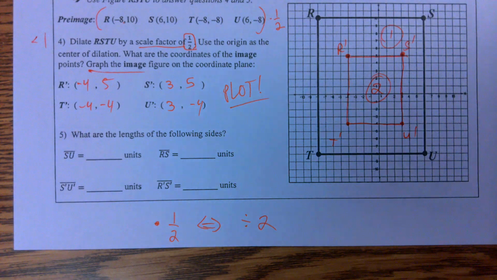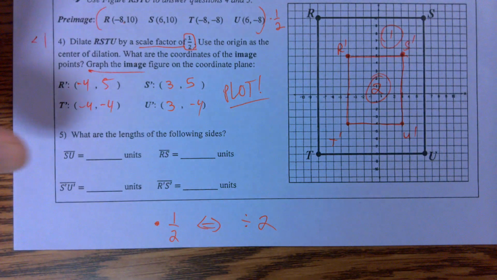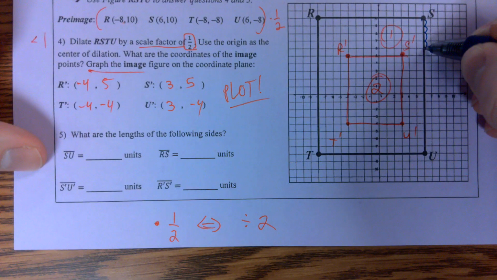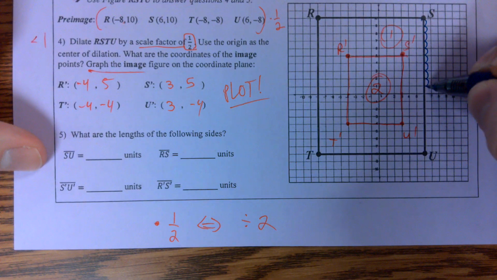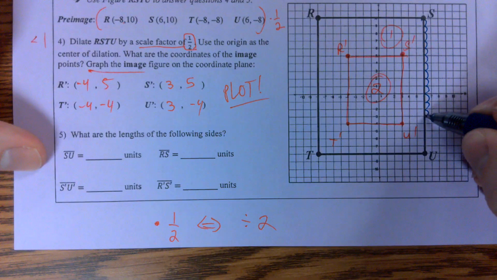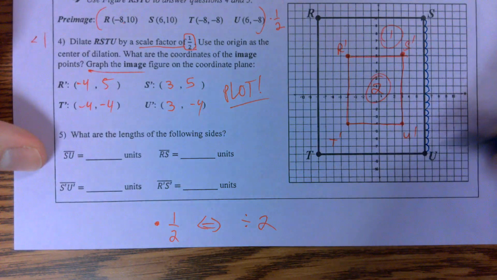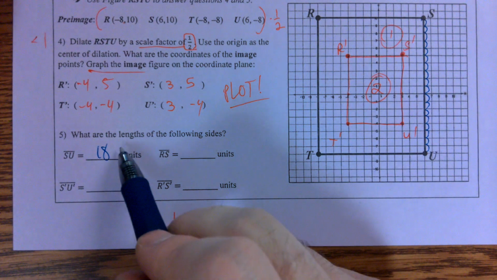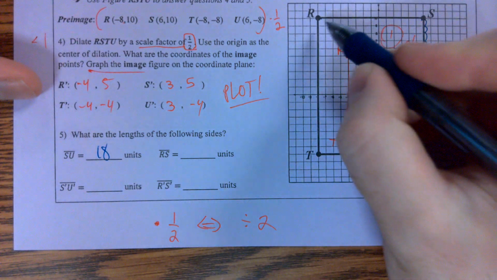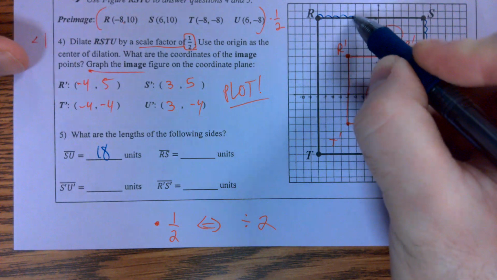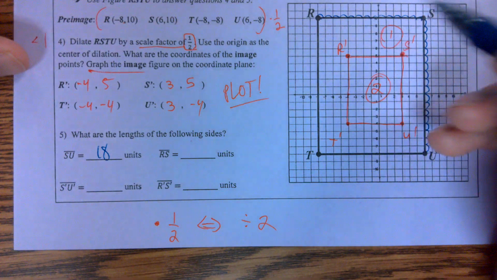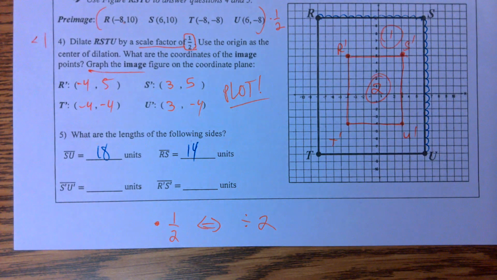Now, what are the lengths of the following sides? Okay, to find the lengths, I just got to count the units. SU. Here's S, there's U. 1, 2, 3, 4, 5, 6, 7, 8, 9, 10, 11, 12, 13, 14, 15, 16, 17, 18 units long, right? And RS, here's R, there's S. 1, 2, 3, 4, 5, 6, 7, 8, 9, 10, 11, 12, 13, 14 units long, right?